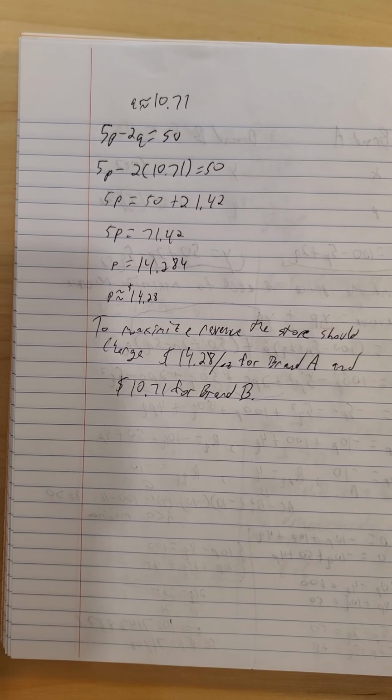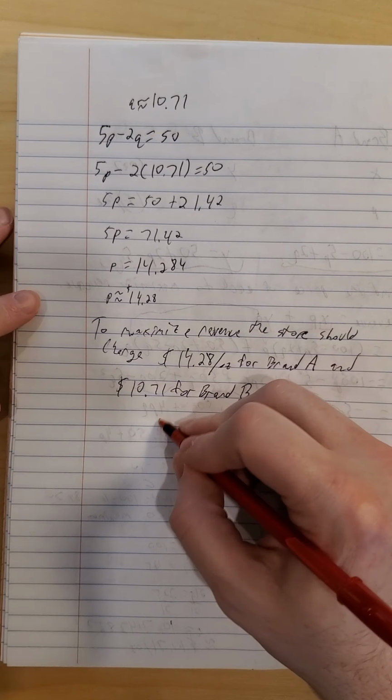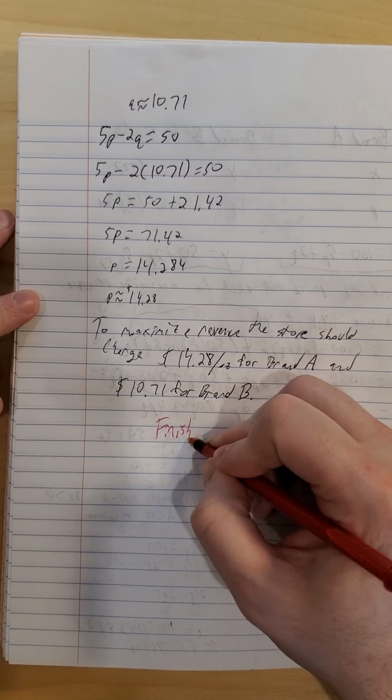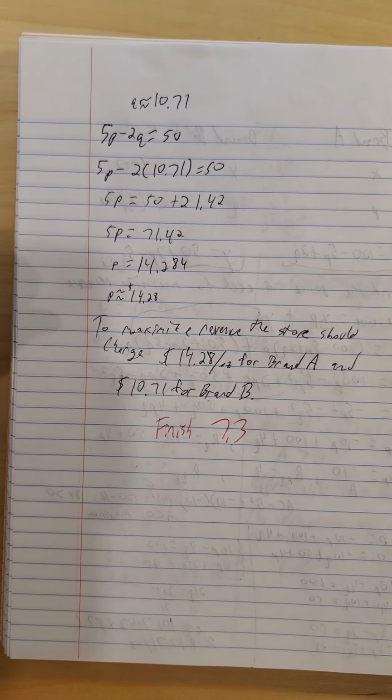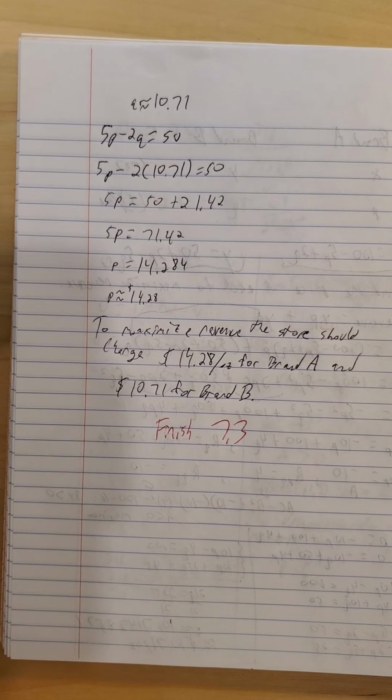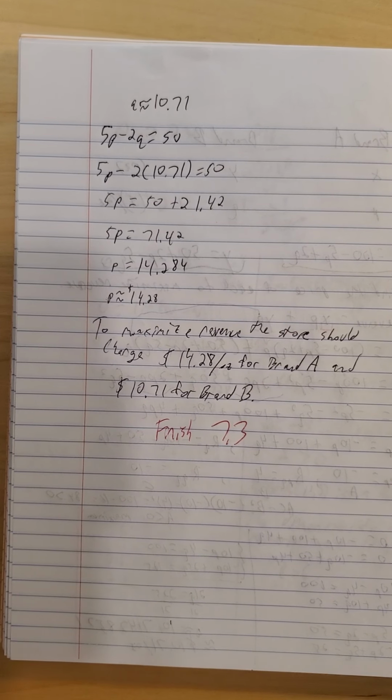Okay, so that should give you enough ammo to finish the previous assignment from, again, this is 7.3. If you have questions, please feel free to reach out to me.